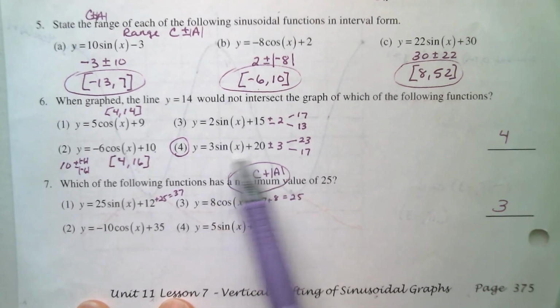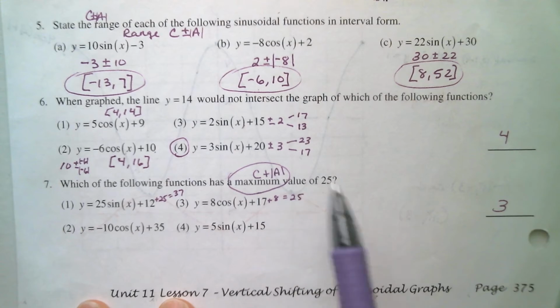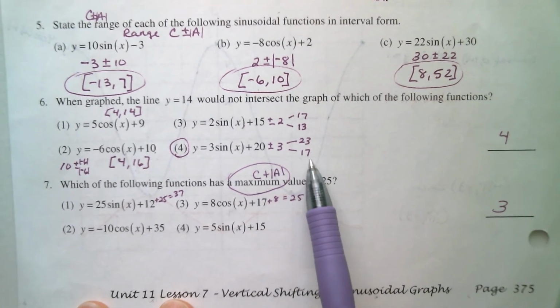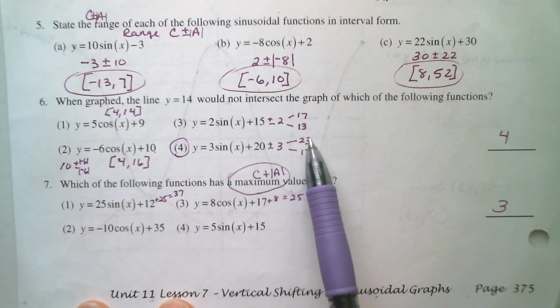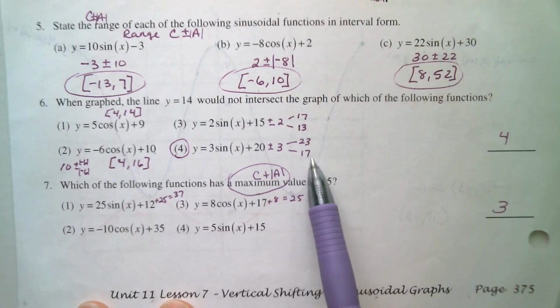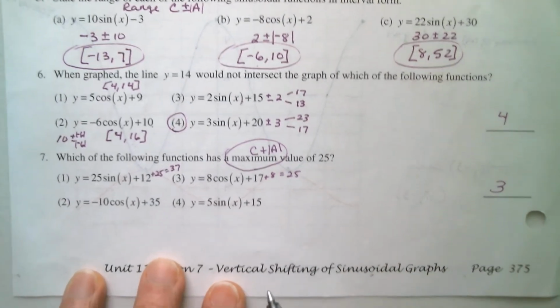20 plus 3 is 23, 20 minus 3 is 17, right? So this range is from 17 to 23, which 14 is not within that range.